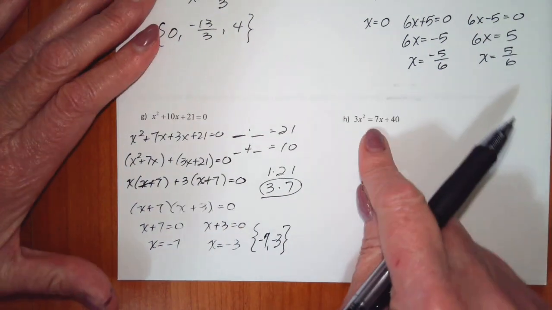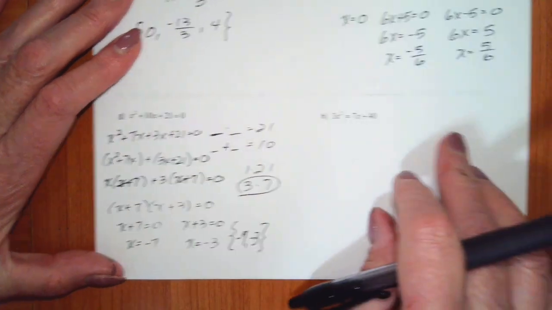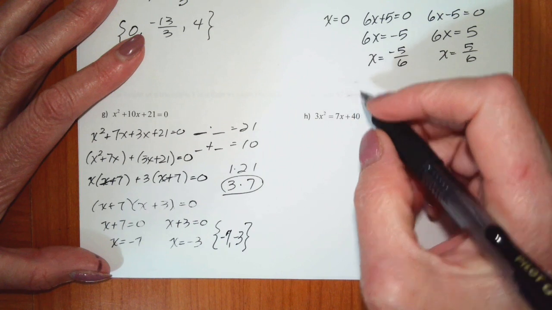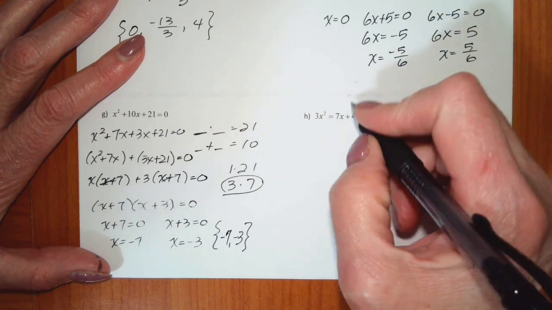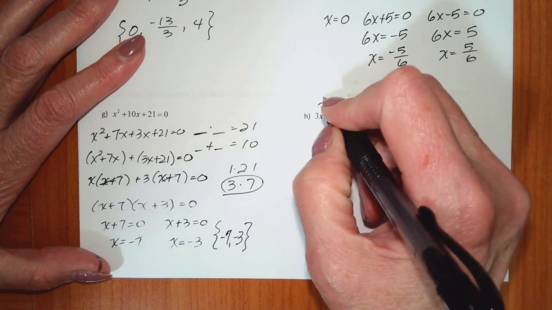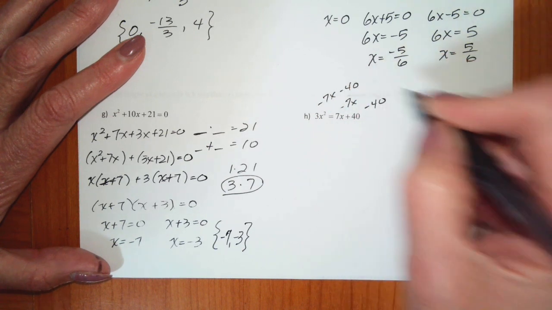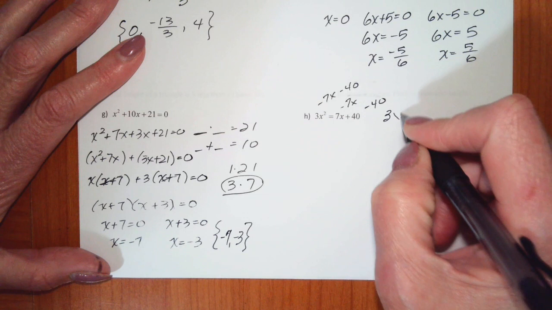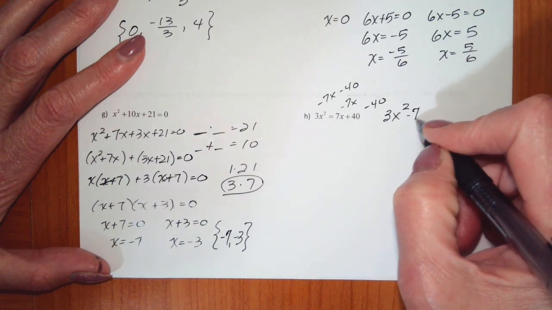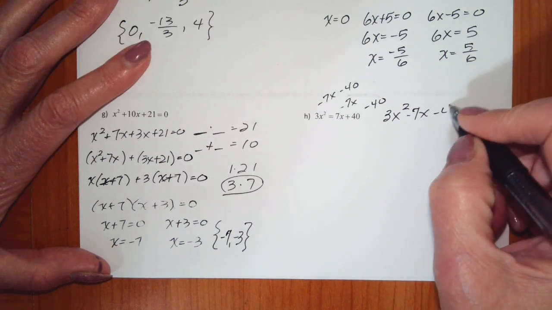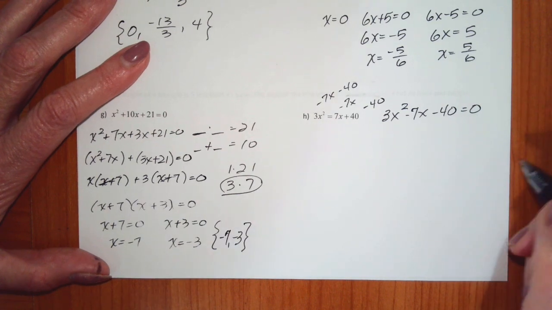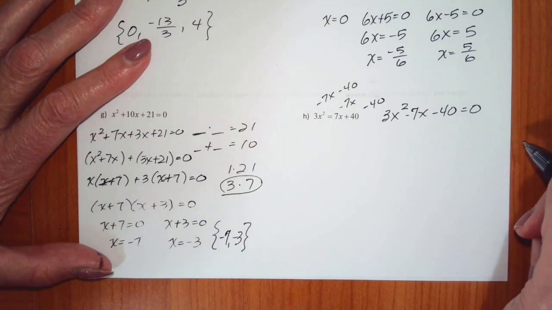Okay. All right, not equal to 0. I like to have the lead coefficient positive, so I'm going to subtract 7x from both sides and subtract 40. So this gives me 3x squared minus 7x minus 40 is equal to 0. I want to make sure I have enough room here.